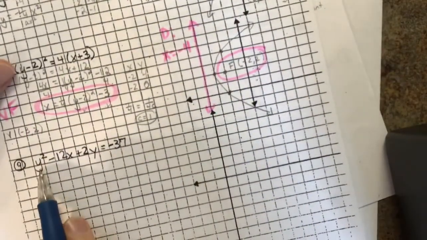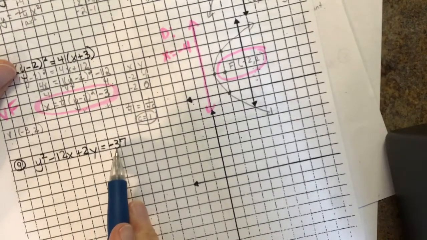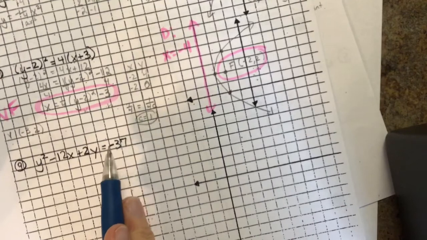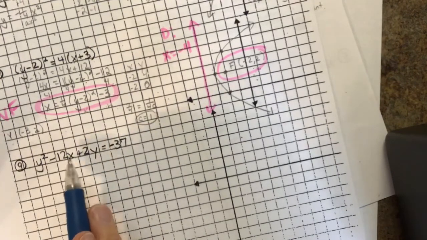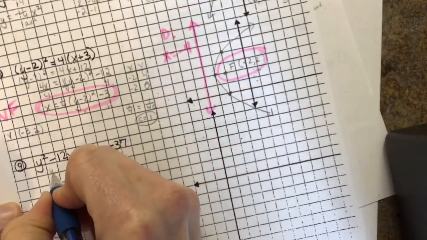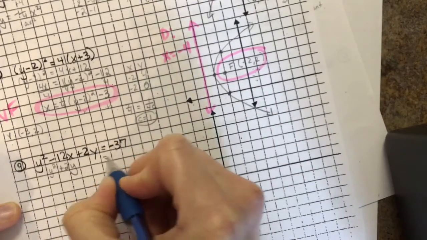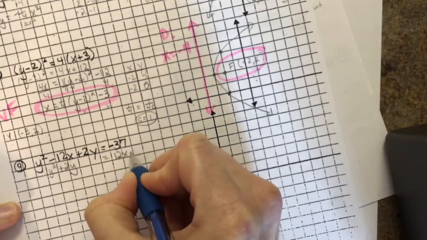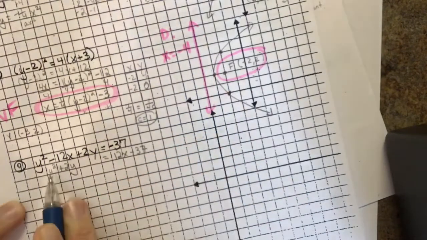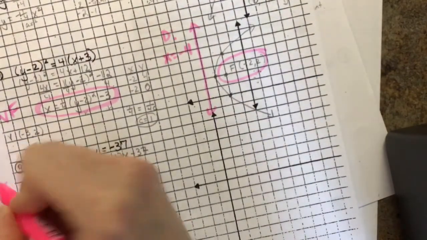Last graph, number 9. All right. y squared minus 12x plus 2y equals negative 37. Oh, what am I going to solve for? x or y? Right? Which one's not squared? x. I'm going to solve for x. So that means I'm going to have my y squared and then my plus 2y and then equals, I'm going to add 12x to the other side. Okay. Then I'm going to write this in vertex form. I'm going to have to complete the square to do that.